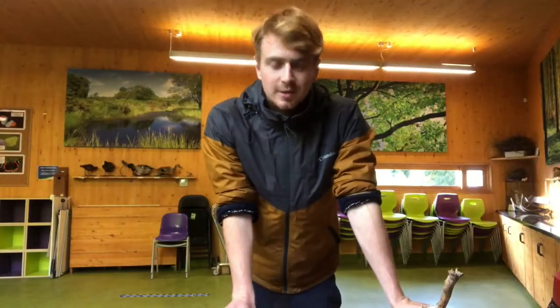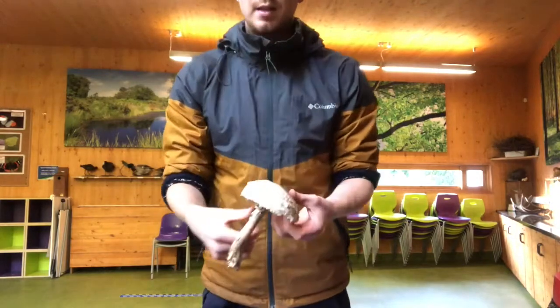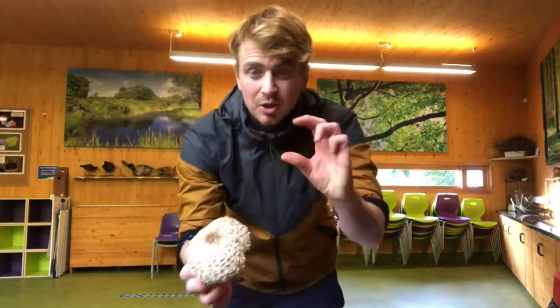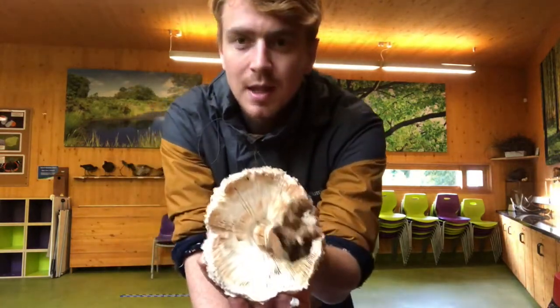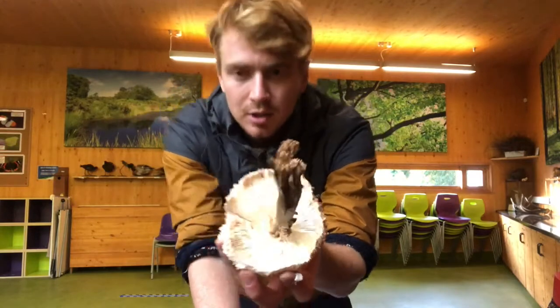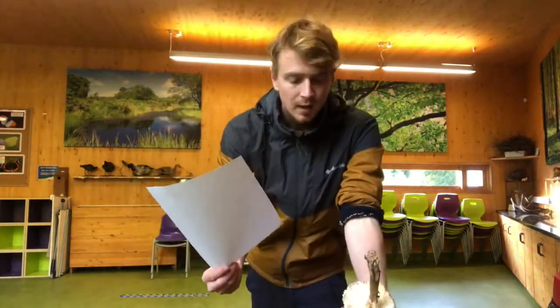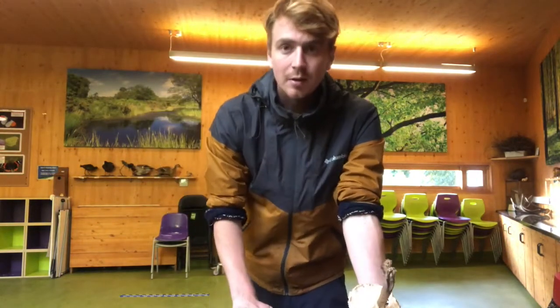Okay, so all that you need to make your mushroom spore print is a mushroom. Any size will do. This one is a nice good sized shaggy parasol, but you can use anything much smaller as well, as long as it has these gills underneath, because they are what release the spores down to the page. And then the other thing is a piece of paper. I'm going to use a white piece of paper. So then all you need to do is put it down onto your table.